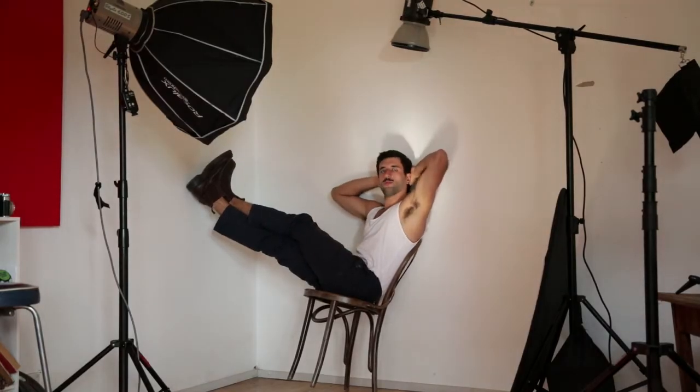So once I'm happy with the lighting and the wardrobe, everything's looking good, it's just a matter of taking several images and just slightly tweaking the facial expression. So it's all about connection, and the direction for this is to just make the face either softer or harder and have a thought behind the eyes. Once all that's done, I clear the set and lock off my focus.